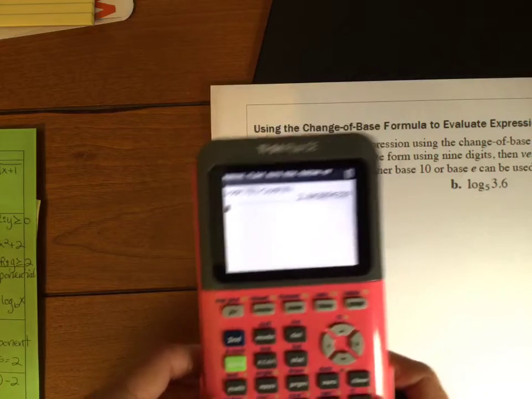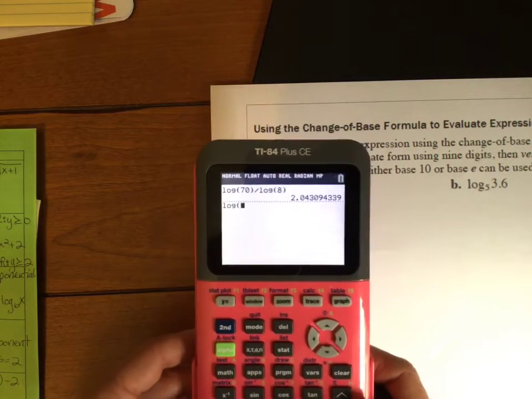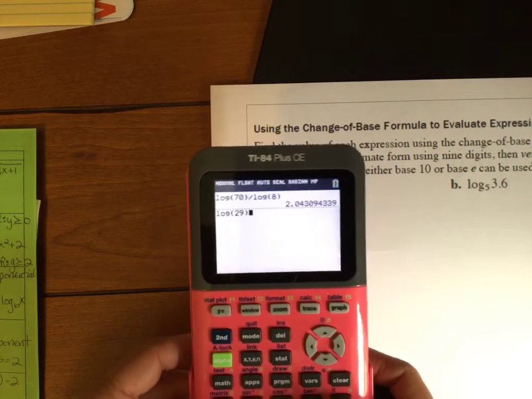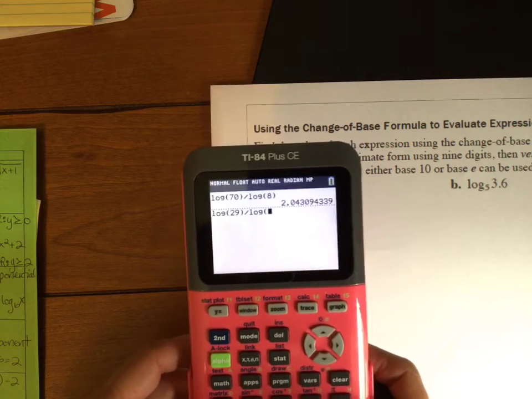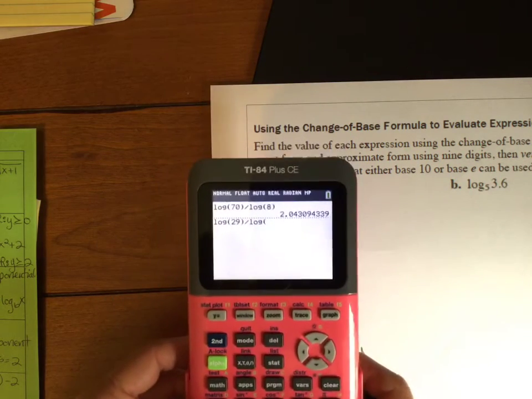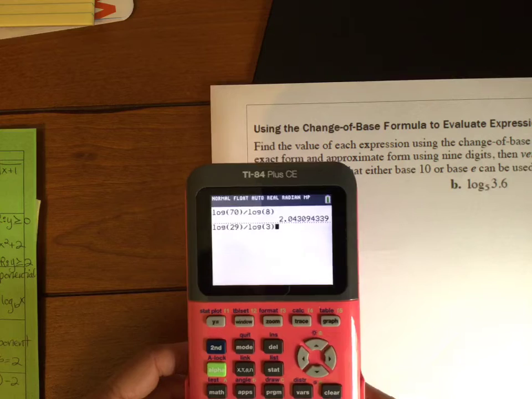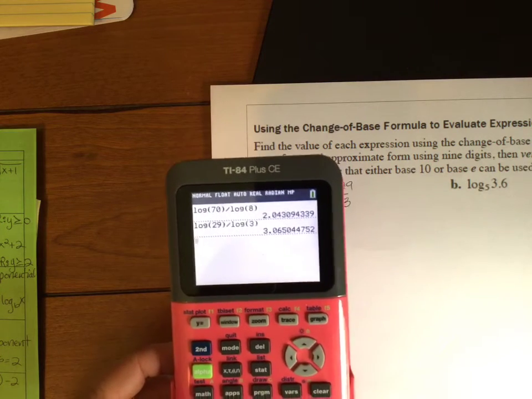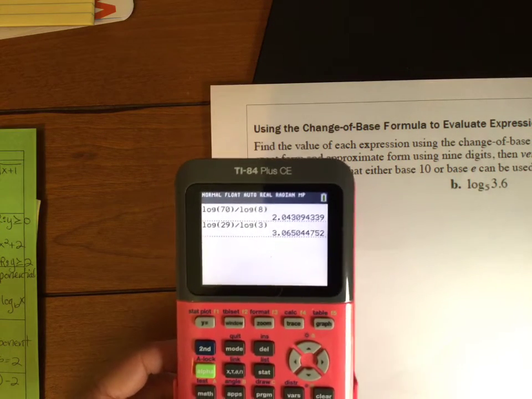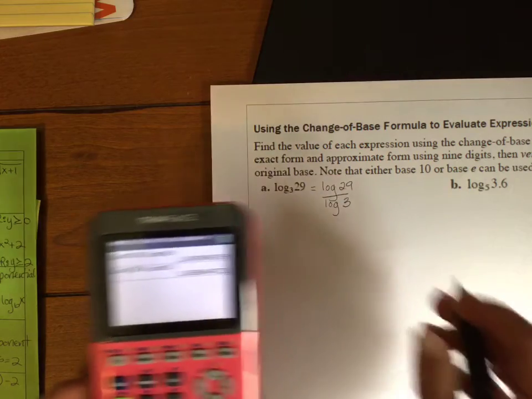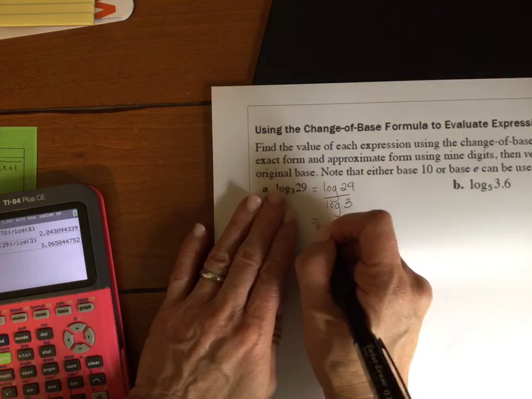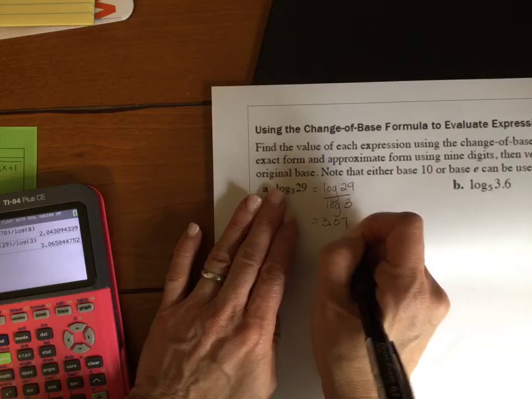And if I put that in my calculator, I get log of 29 divided by log of 3. I get it's about 3.07. I round up when it's 5 or more. So this is approximately 3.07.